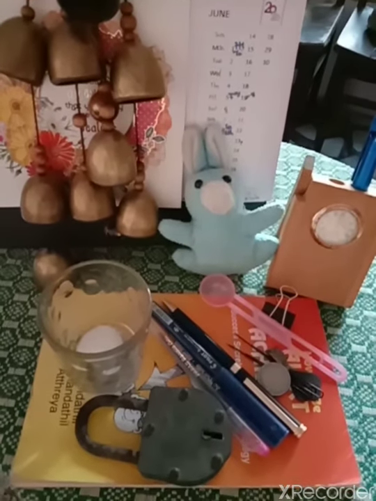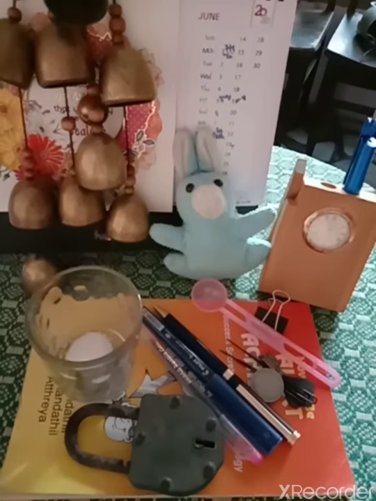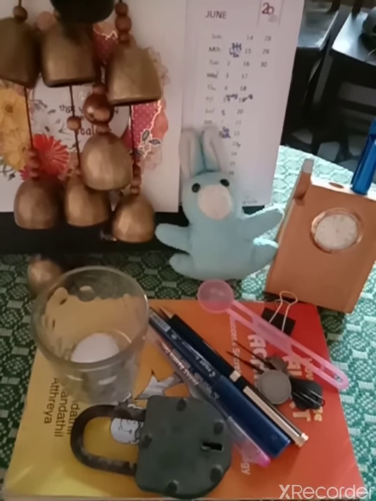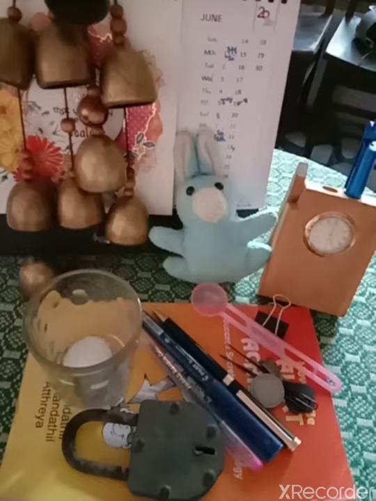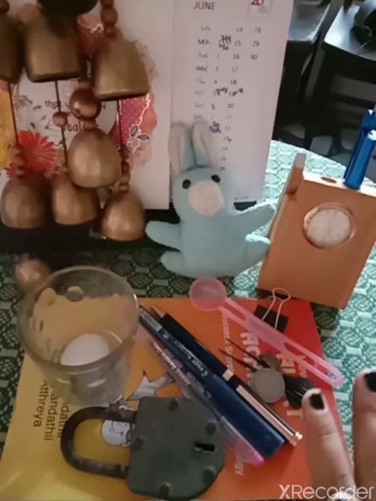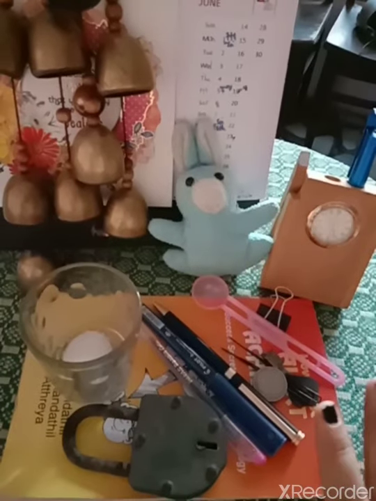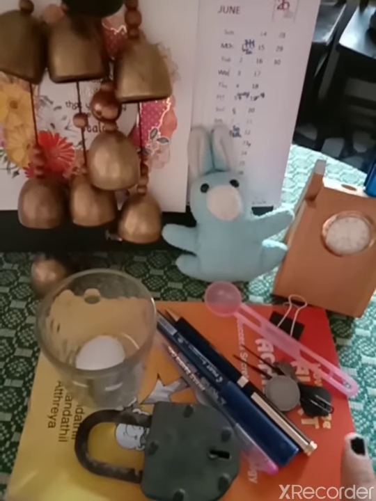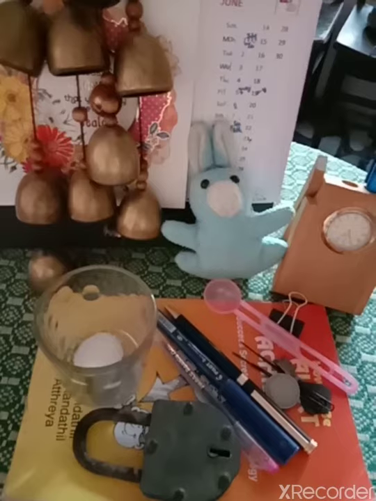Today we are going to do the chapter Sorting Materials into Groups, chapter 4 in your science book. So as you can see here, a few materials are kept, different objects that are made with different materials. If we want to separate them into different groups, how can we do it?